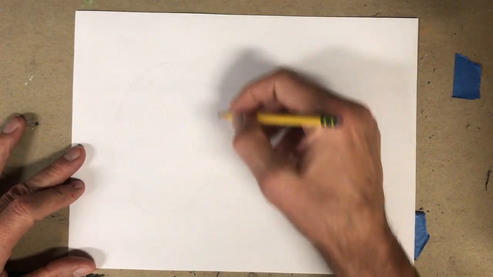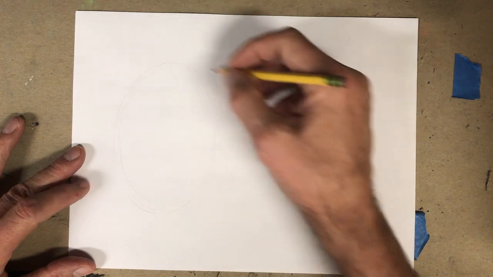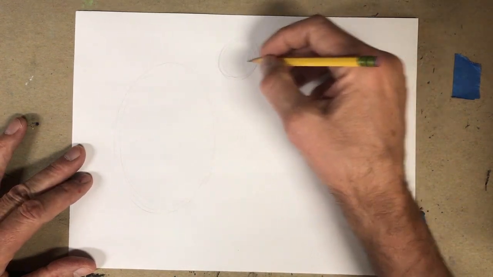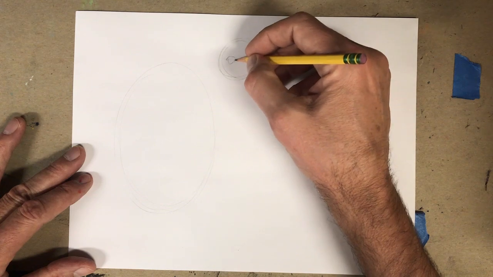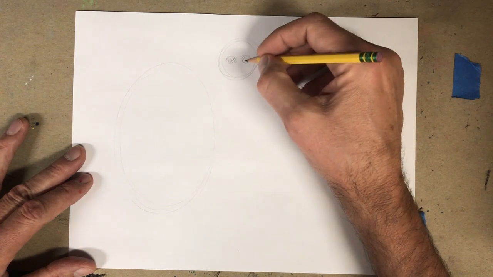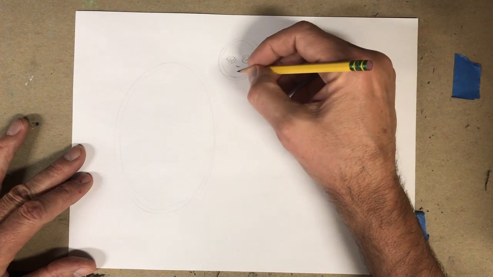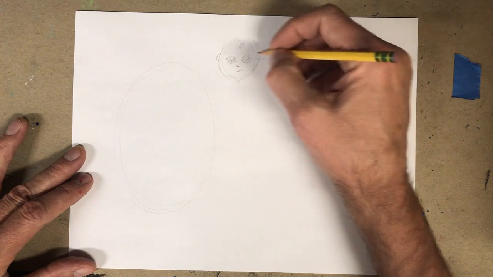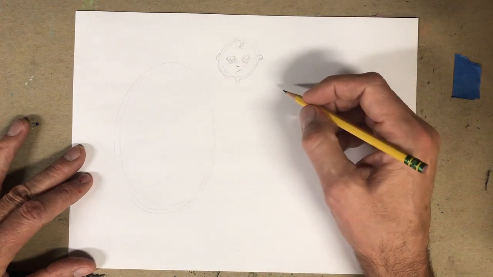I'm not going to go over little babies' faces too much, but very quickly in general, they're rounder, their eyes are in the center, and the eyes look really big. The nose is small, the mouth is small, not much hair, small neck, small ears, baby.